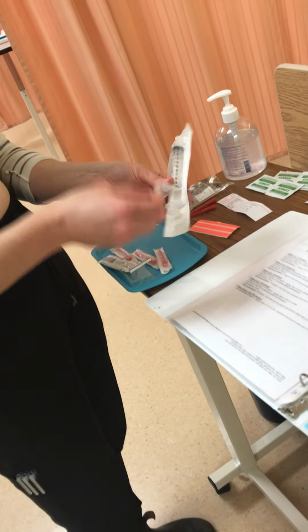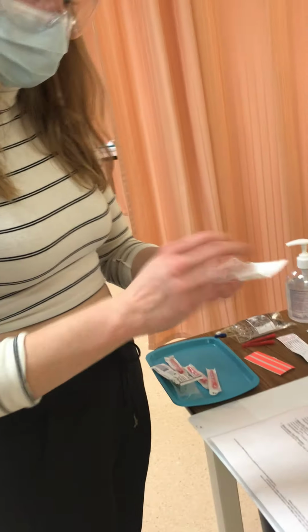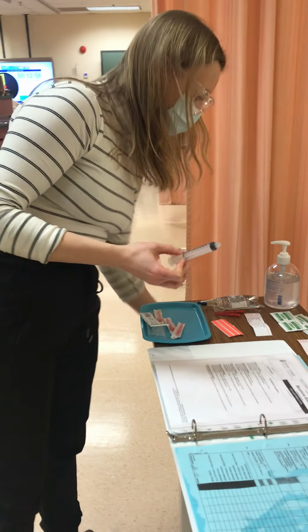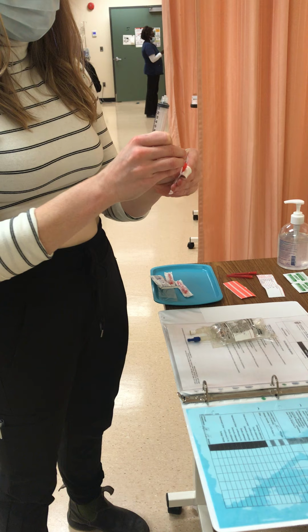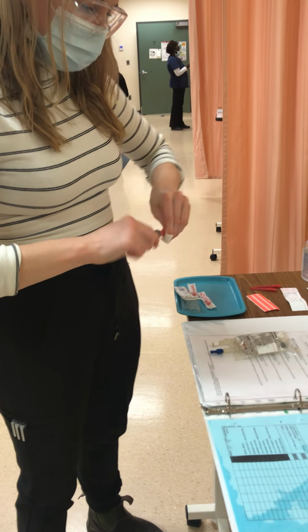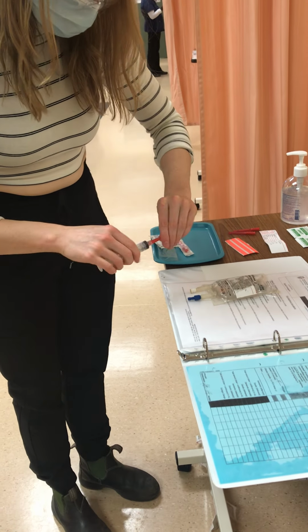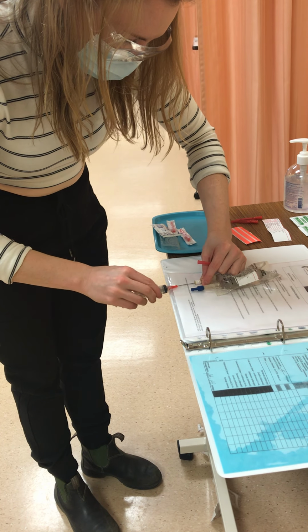So I'm going to start to draw up my medication. The first thing that I'm going to do is withdraw 5 milliliters of the normal saline with a blood fill. So I'm going to do this.